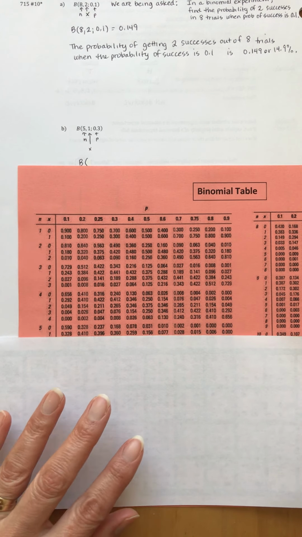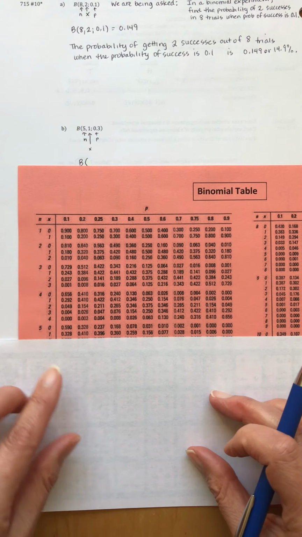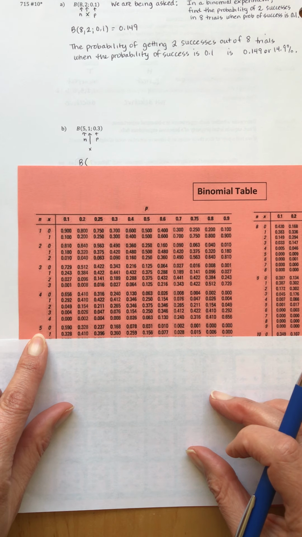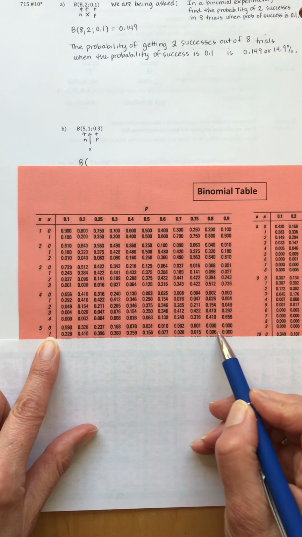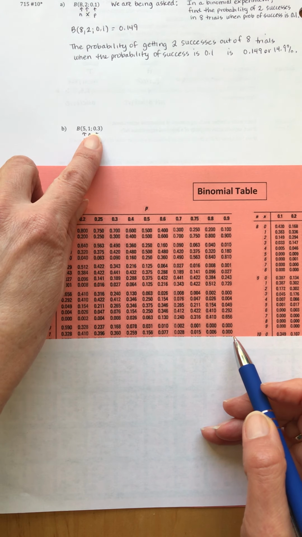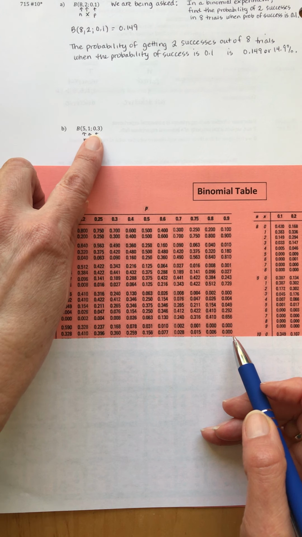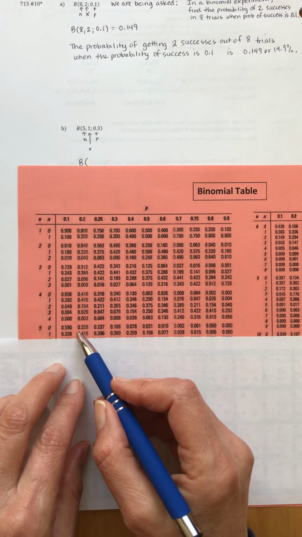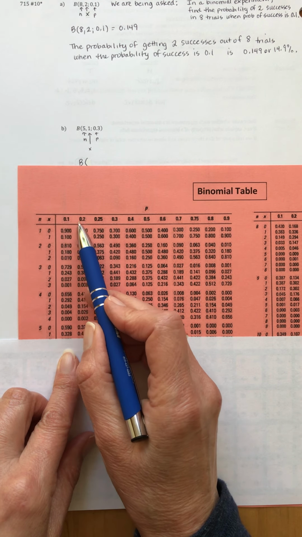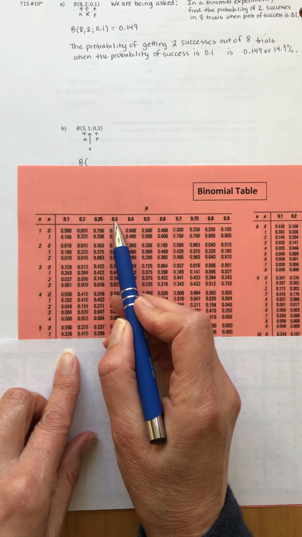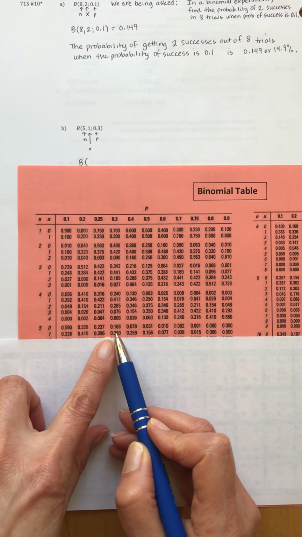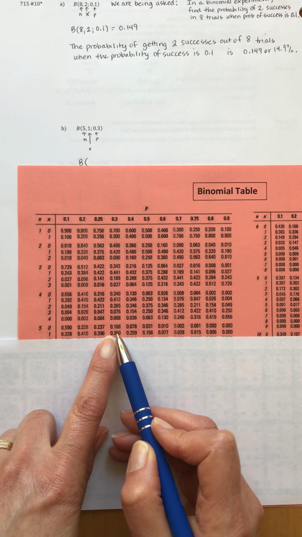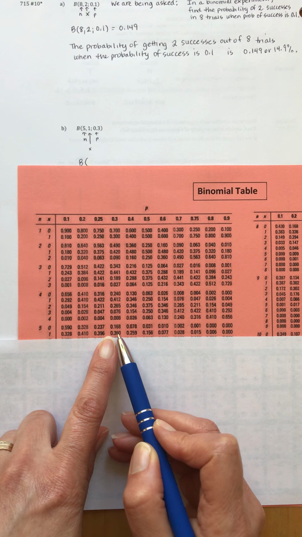So let's go ahead and go like that. Once again, n equals 5, x equals 1. Now, to know which of these numbers we need, we have to look and see what the probability is. Well, the probability is 0.3. So let's look again. Up here in this column: 0.1, 0.2, 0.25, 0.3. So we're in this column. Let's go down, and we're in this row. So it's just like using a multiplication chart. That's our answer. 0.360 is our answer.